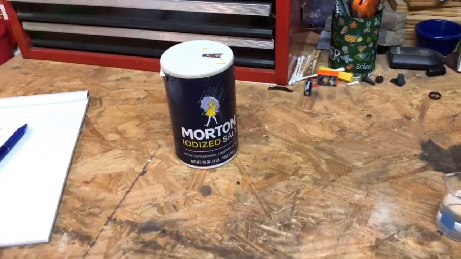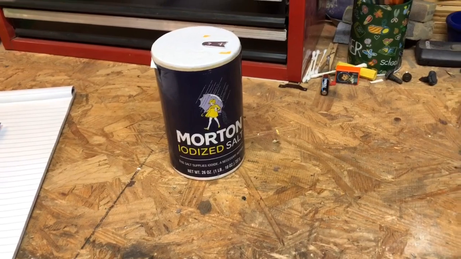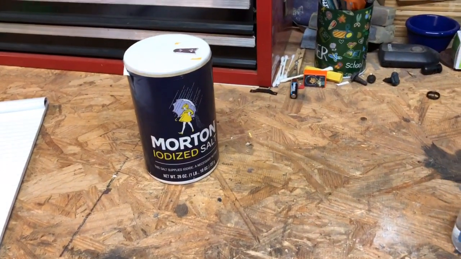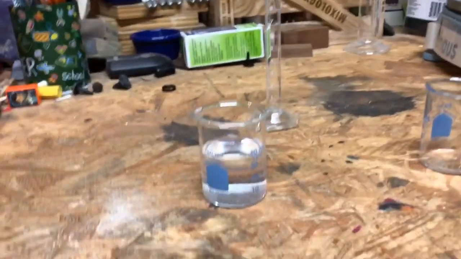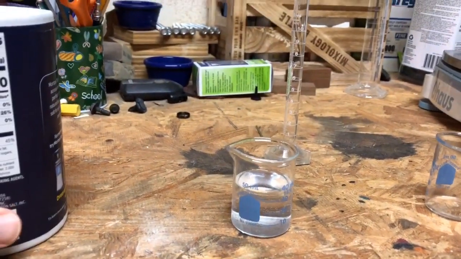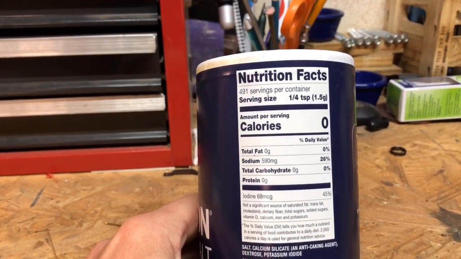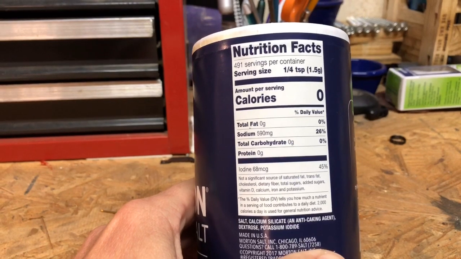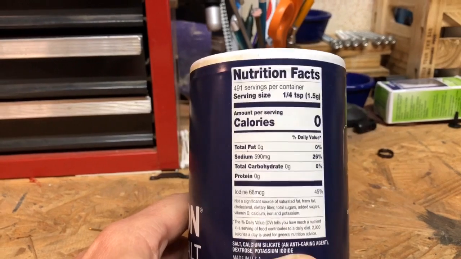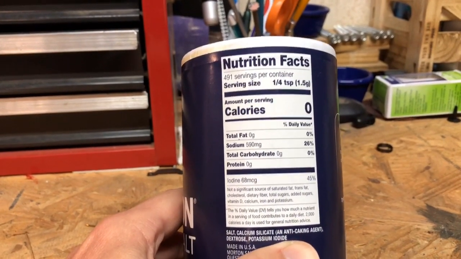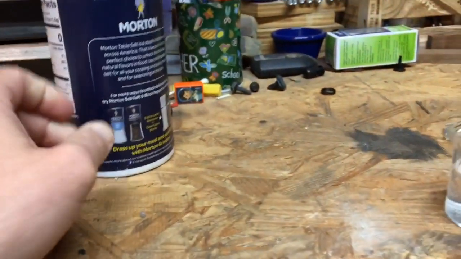Now, ideally, I would use something that was not iodized, right? Adding some iodine makes it not such a pure substance. But the goal here is to figure out how much salt is soluble, how soluble it is, and it's mostly salt. There's not a lot of iodine in here. If we switch over to the ingredients list, you can see it's a very, very small amount, coming in last on the list. This is by and large mostly sodium chloride.